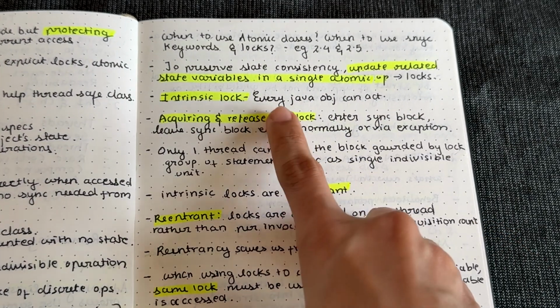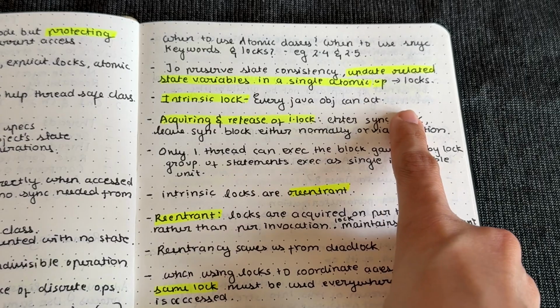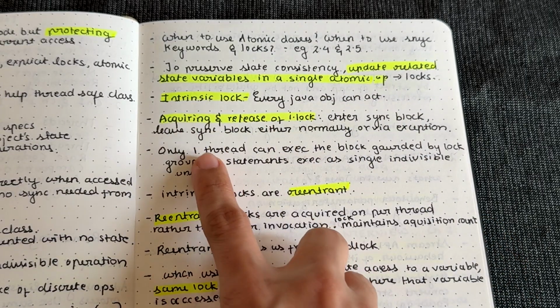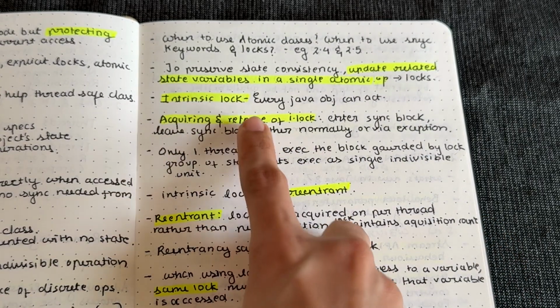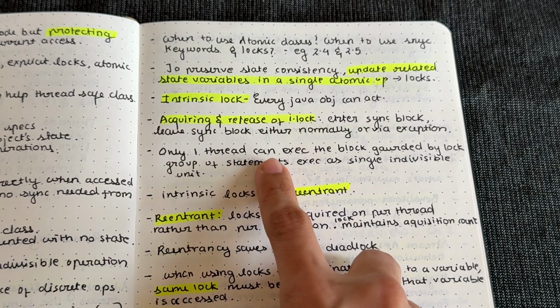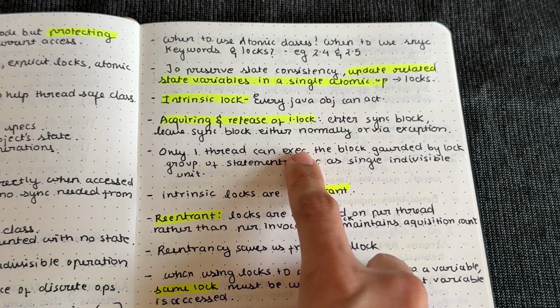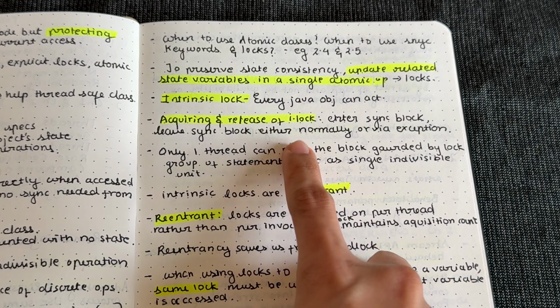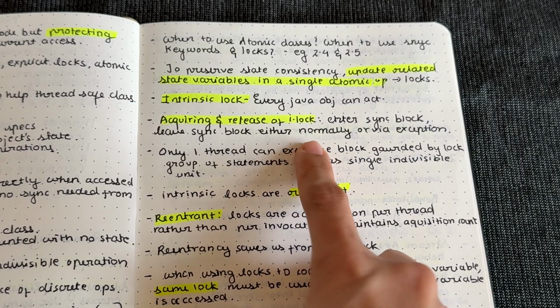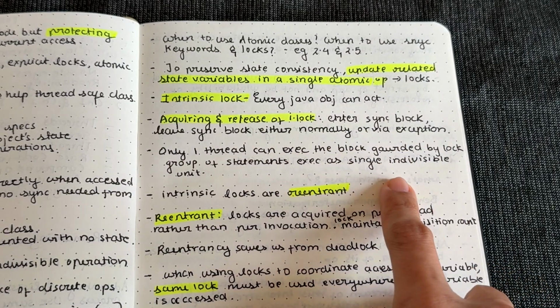Next point, every Java object can act as a lock. That is called intrinsic lock. How can we acquire an intrinsic lock? When we enter a synchronized block or a method, we acquire the lock. And when we exit it, normally or via exception, we release the lock.